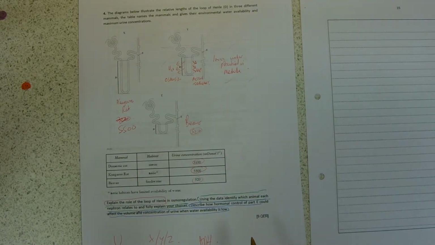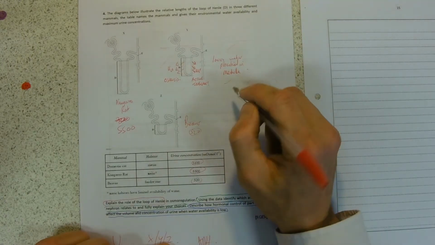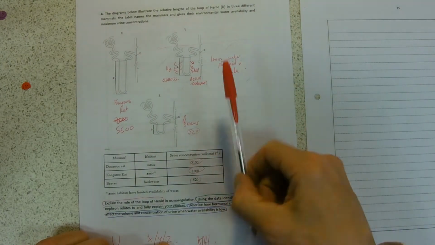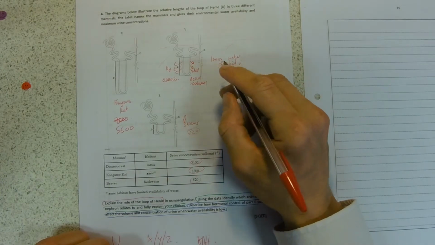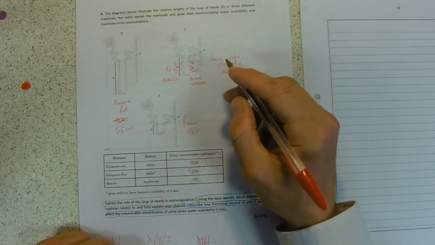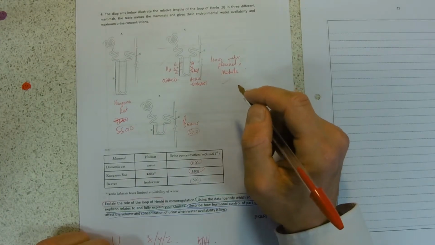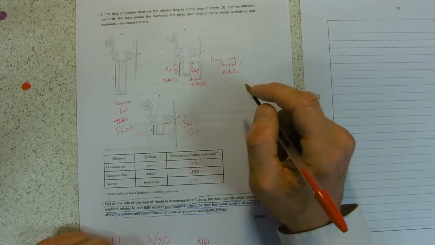Then for the final part of the essay, you're talking about osmoregulation and ADH, and it says when water availability is low. So you're saying water potential is low. Okay, and it's easier to talk about water potential than solute potential and pressure potential and all that sort of thing.